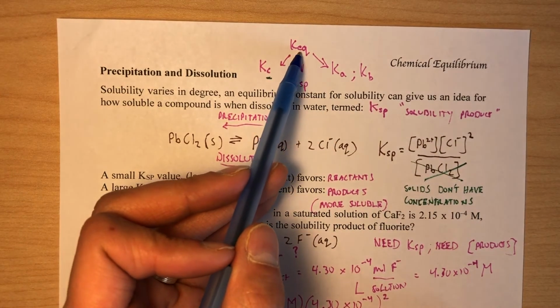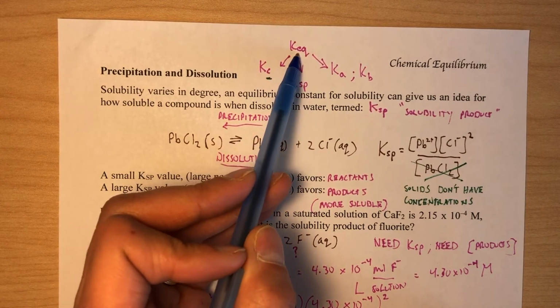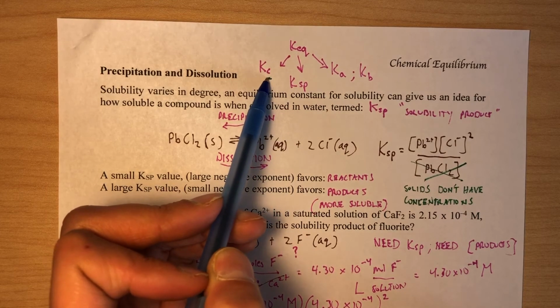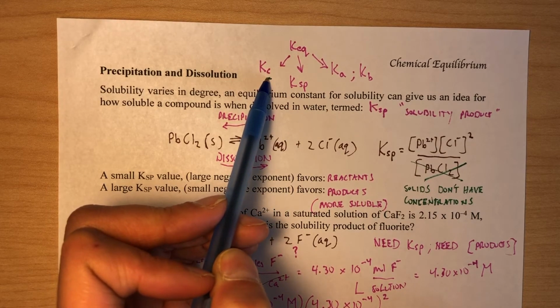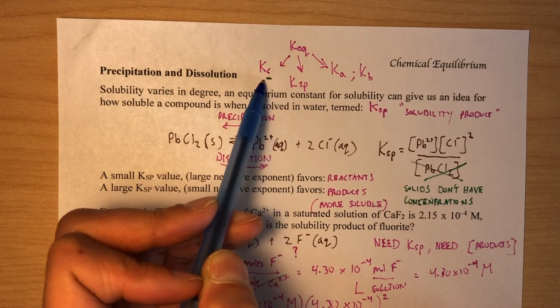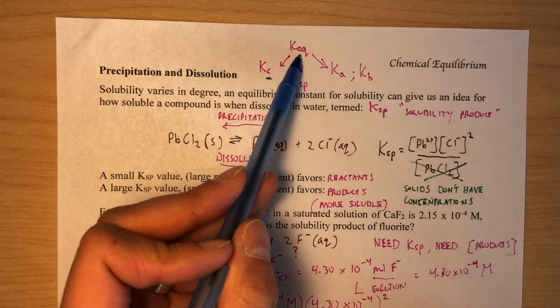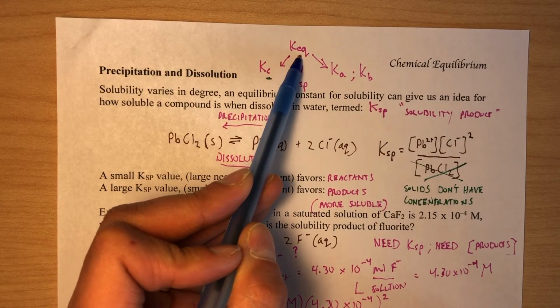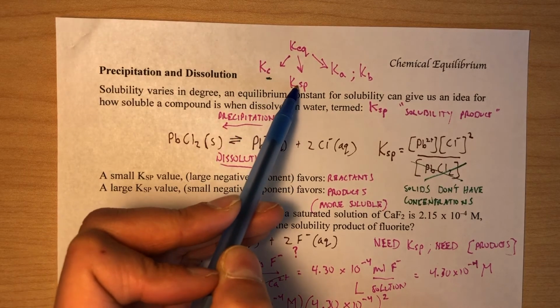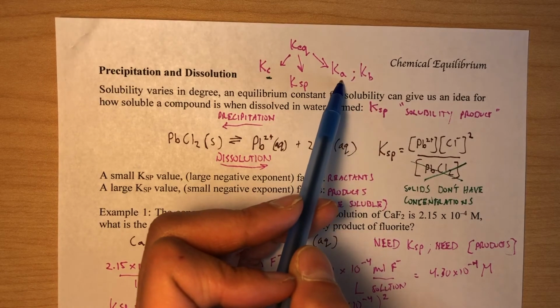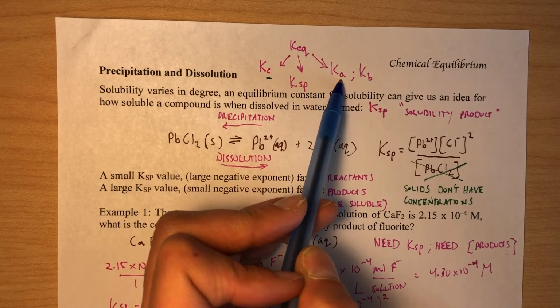So we're going to be seeing a few different K equilibriums. All K equilibriums are equal to concentration of products over reactants. What we've been using so far is one that is sometimes called K sub C, which is for concentration. And this is just when you have all things in solution. Sometimes it's called Kc, but I will always just be calling it K equilibrium because that's the more common version. KSP is what we're going to be discussing today, solubility product. And in the future, we're going to be doing acid-base chemistry, and those are going to get their own equilibrium constants, Ka and Kb.